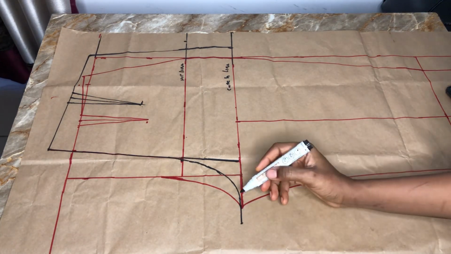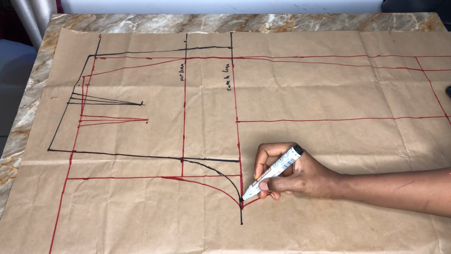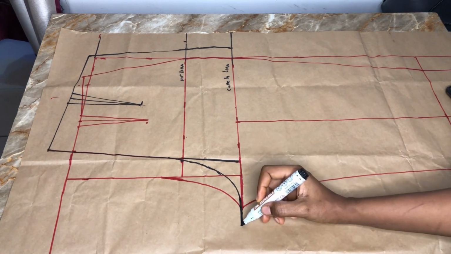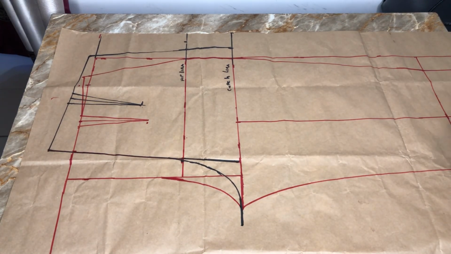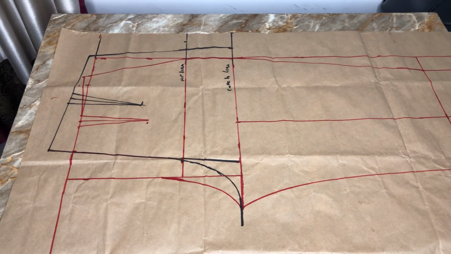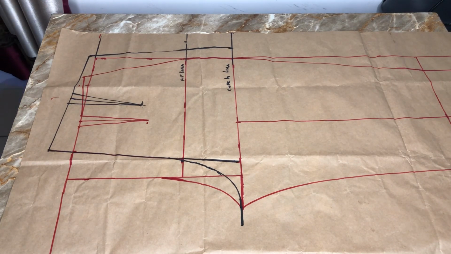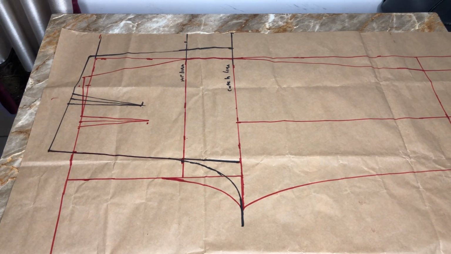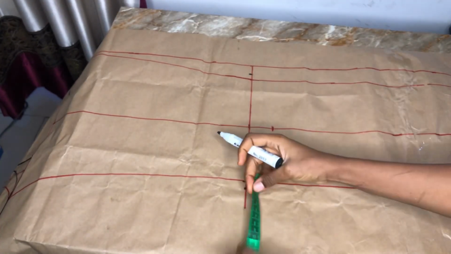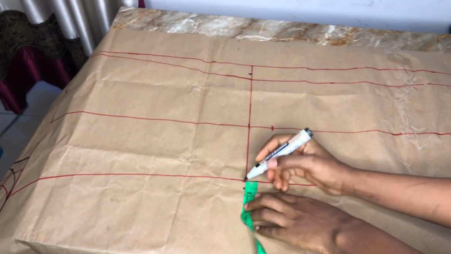Now we're almost done with this pattern. The next thing I'm going to do is to get the knee and the ankle measurements, and that will be it. So on the knee line, I'll measure 0.5 on both sides.